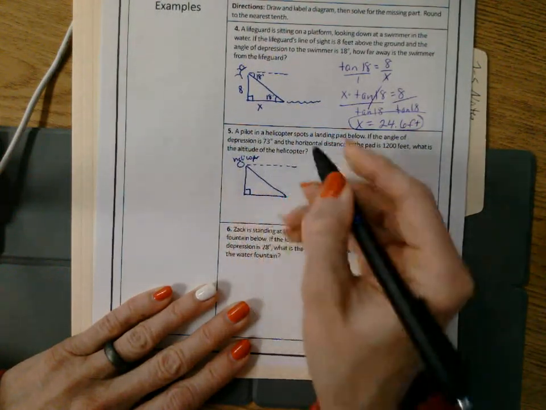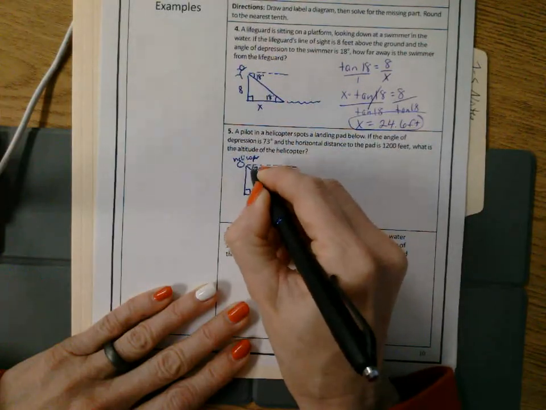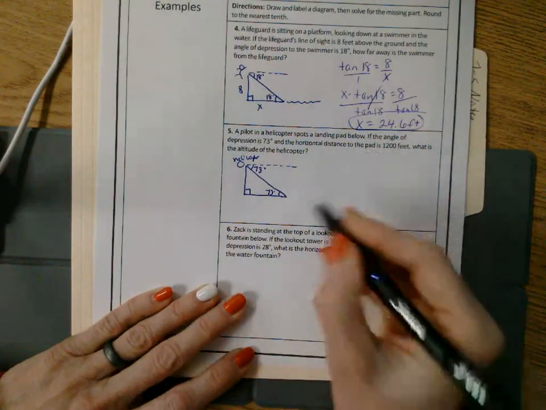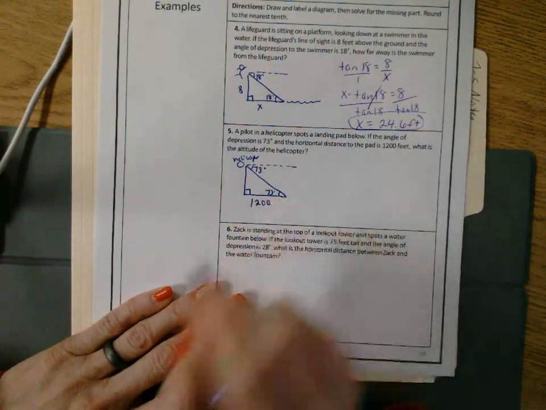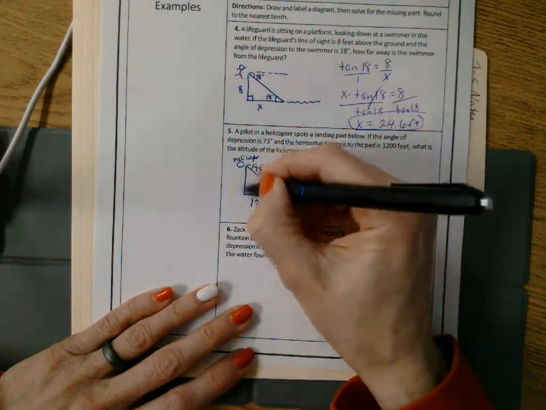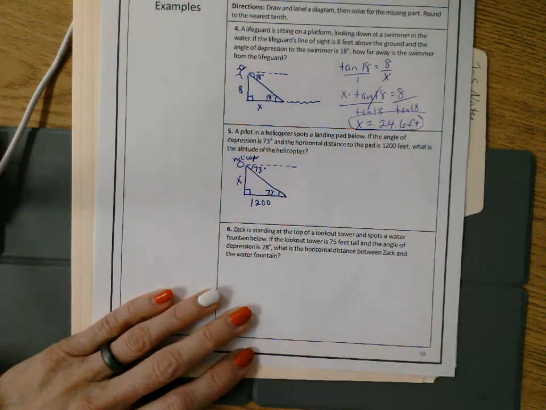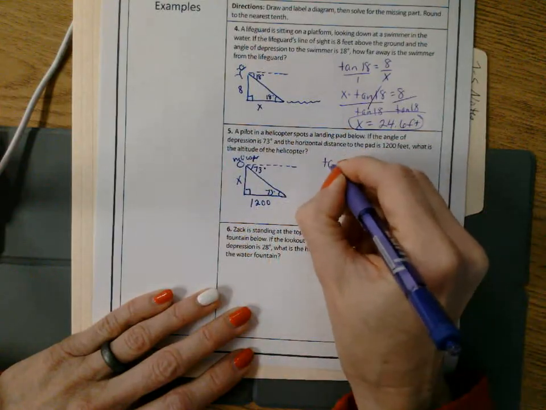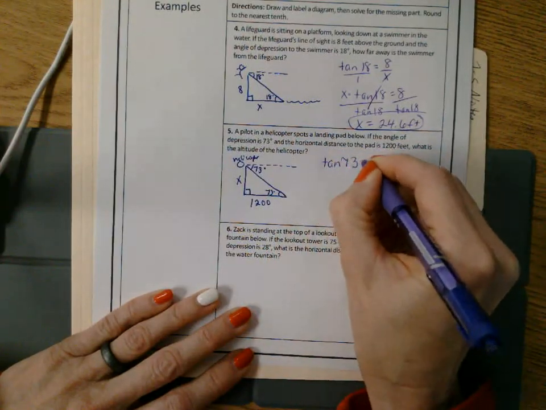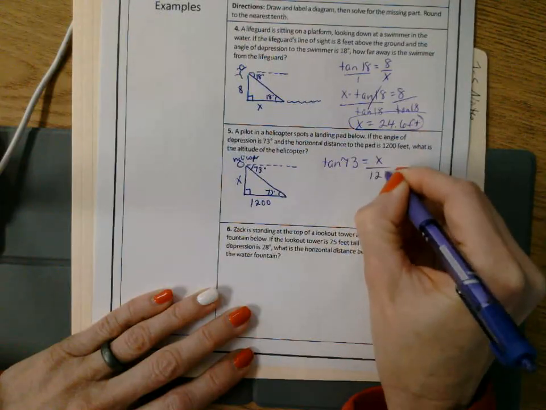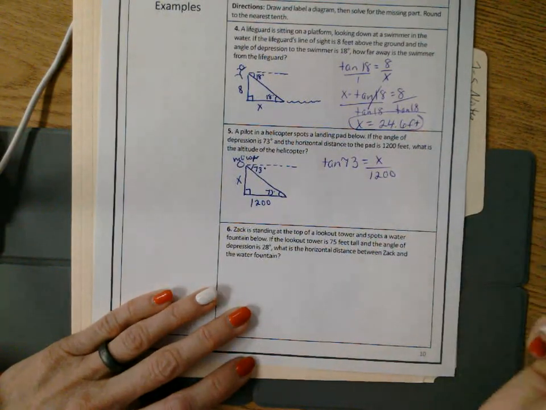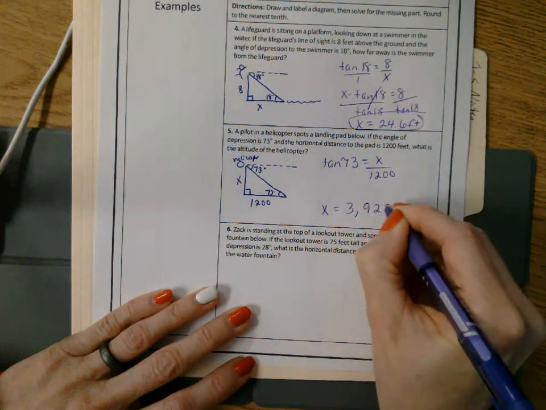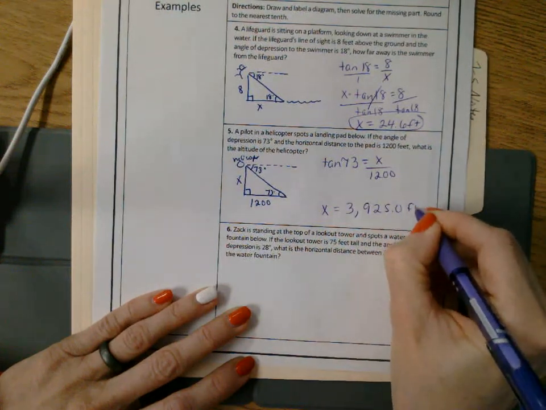Here's our 73 degrees, which is also this one, 73 degrees. The horizontal distance is the 1,200 feet. And what is the altitude? So how high is it up? There's our x. So from here, opposite over adjacent is tangent. So tangent of 73 equals x over 1,200. You cross multiply and solve, you should get 3,925.0 feet.